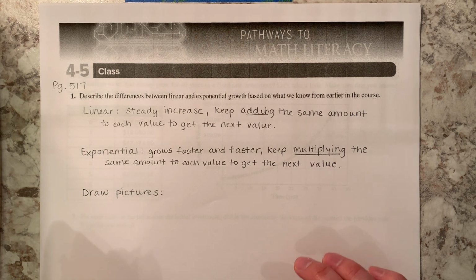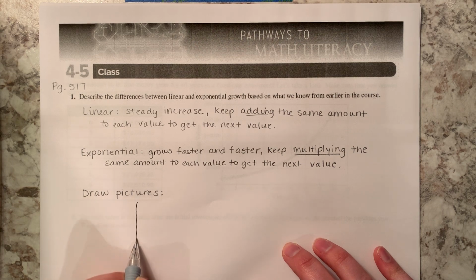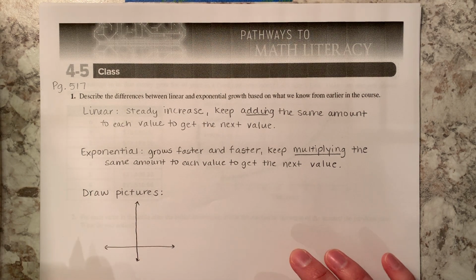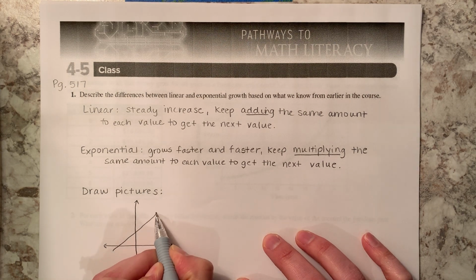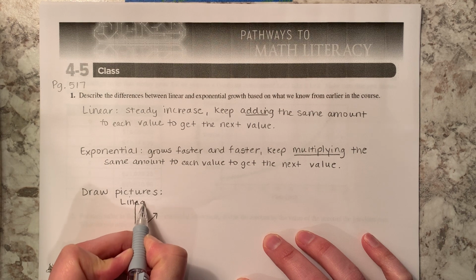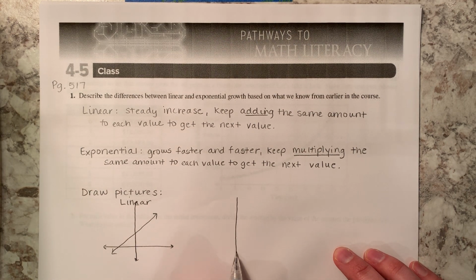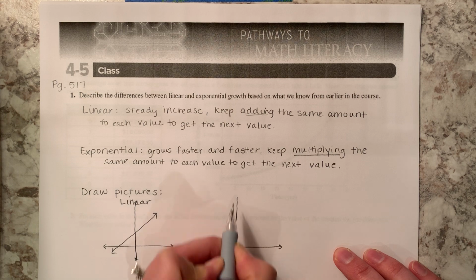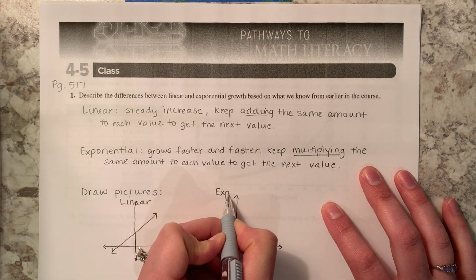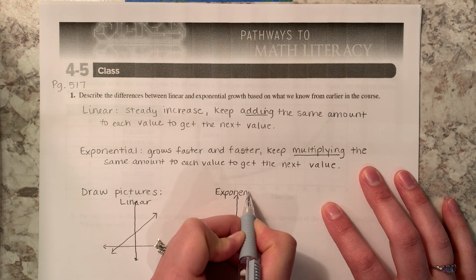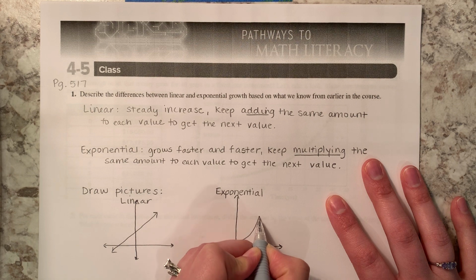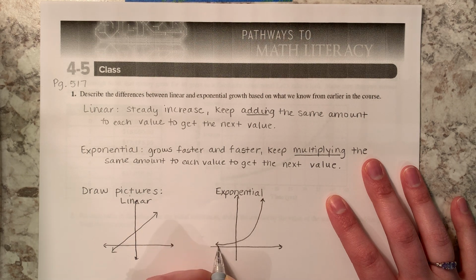I also wanted to draw some pictures here. Remember, linear is a line, so you can draw any line that you want. I'm going to draw a line with a positive slope. So this would be a linear function. And then exponential, there could be exponential growth and there could be exponential decay. I will put a picture of growth, because that's what we're going to be working with in the lesson today.